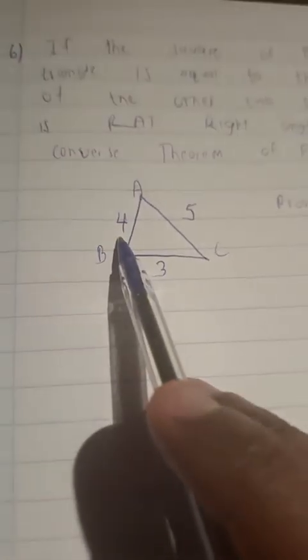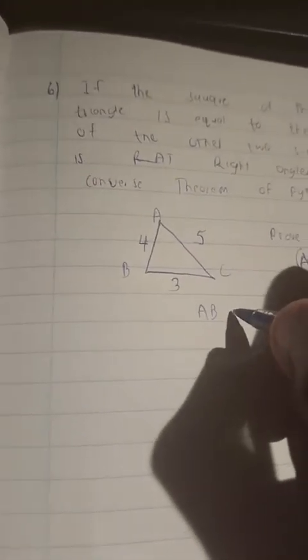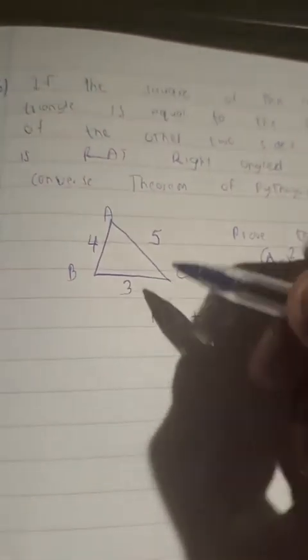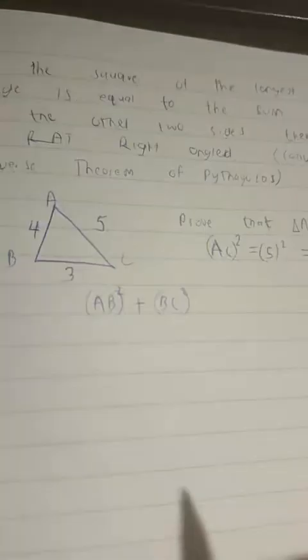Now let's go and take the other two sides, which are not the longest. So we have AB plus BC. And what we are going to do is square these two. So AB squared, that means 4 squared plus 3 squared.